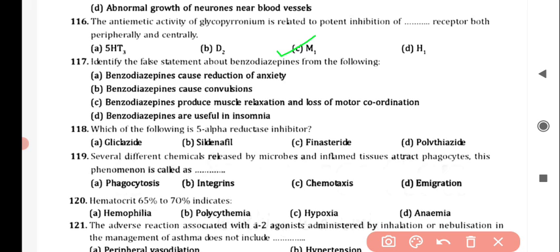Next question is, identify the false statement about benzodiazepines from the following. And the correct answer is option B, that is benzodiazepines cause convulsions. Next question is, which of the following is 5-alpha reductase inhibitor? And the correct answer is option C, finasteride.